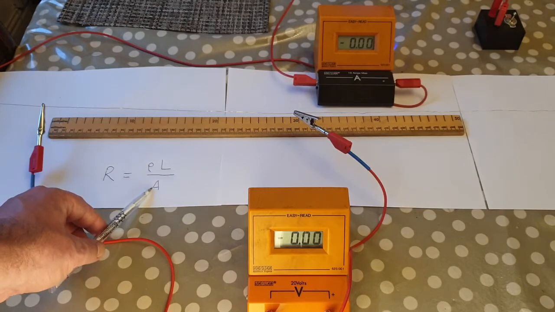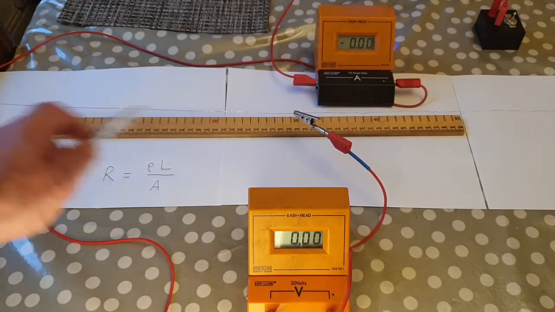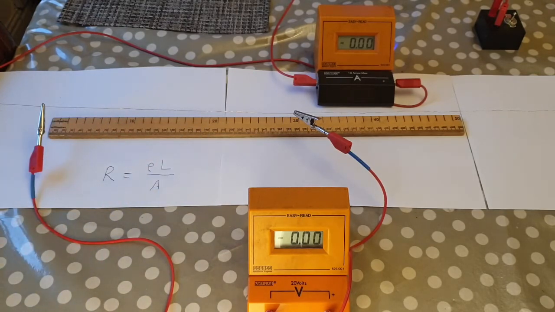Area in meters squared can sometimes be problematic. You're often given a wire and you're told it's got a certain diameter in millimeters. Well, you'd have to convert that into meters, and then you'd have to halve it to get the radius, and then you'd have to do pi r squared to get the cross-section area in meters squared, which for a typical wire is a pretty small number of meters squared. It's something like 10 to the minus 7 meters squared.